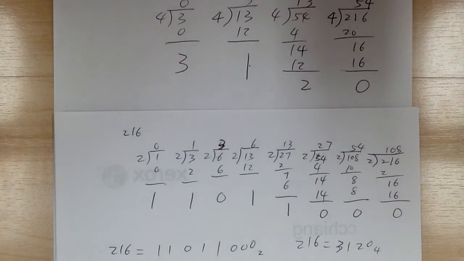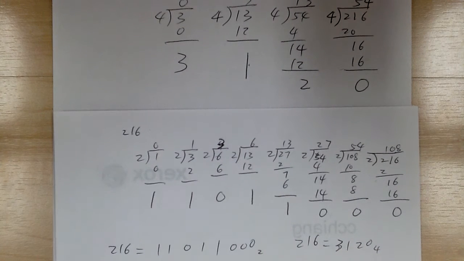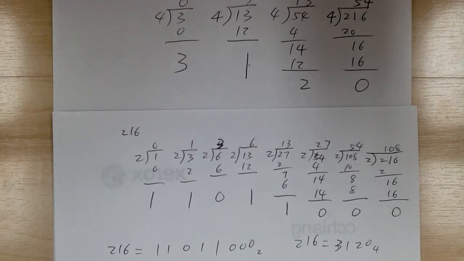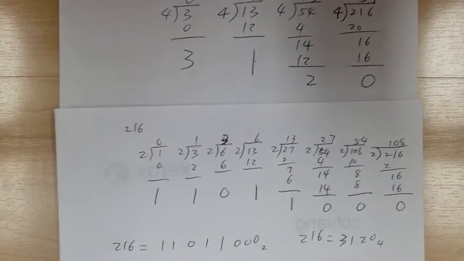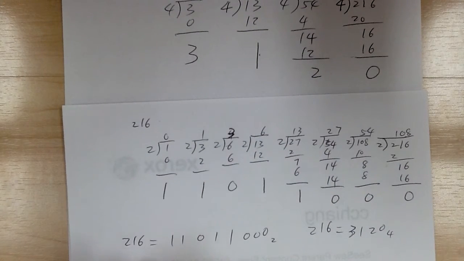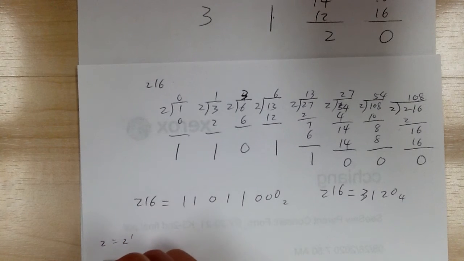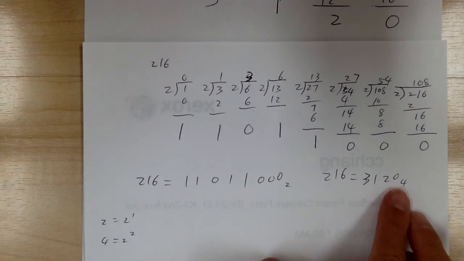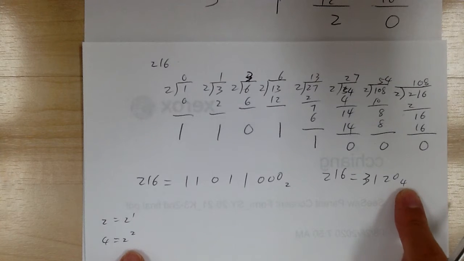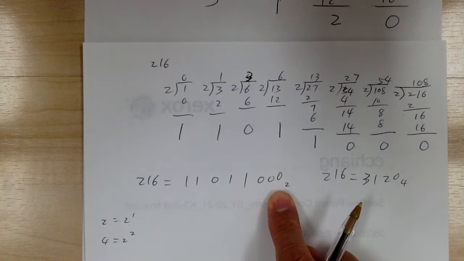And 216 is equal to 3120 base 4, okay? Now what's the relationship between these? Well, if you want to convert this to this or this to this, you don't want to go through all that. You have to realize that 2 is 2 to the 1, and 4 is 2 to the 2, okay? So that means every one of these digits equals 2 of these digits, okay?